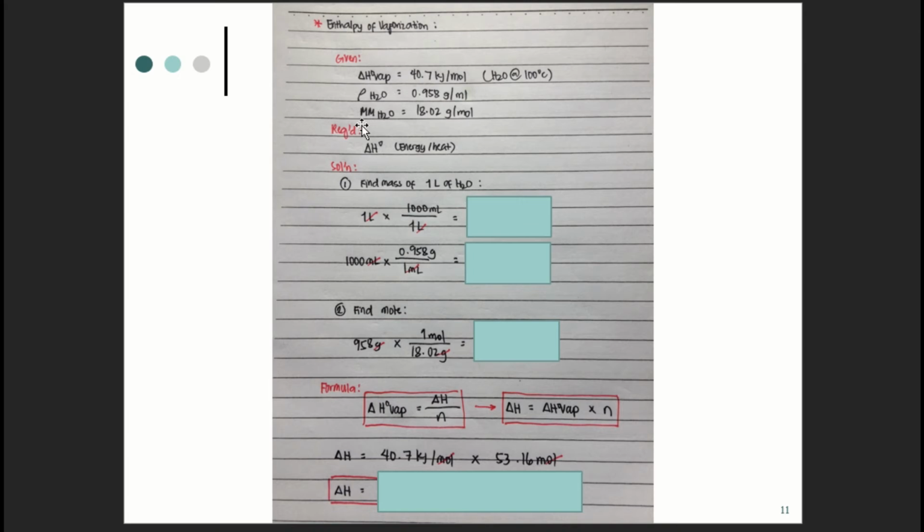So, again, we have here the given values. We have the heat of vaporization coming from the table, 40.7 kilojoules per mole. We have the density of water, which is 0.958 grams per ml. We have the molar mass of water, which is 18.02 grams per mole. Binigay ko na po yung molar mass. Kung wala si molar mass, kailangan siyang hanapin. And, of course, the volume of the sample water is 1 liter.